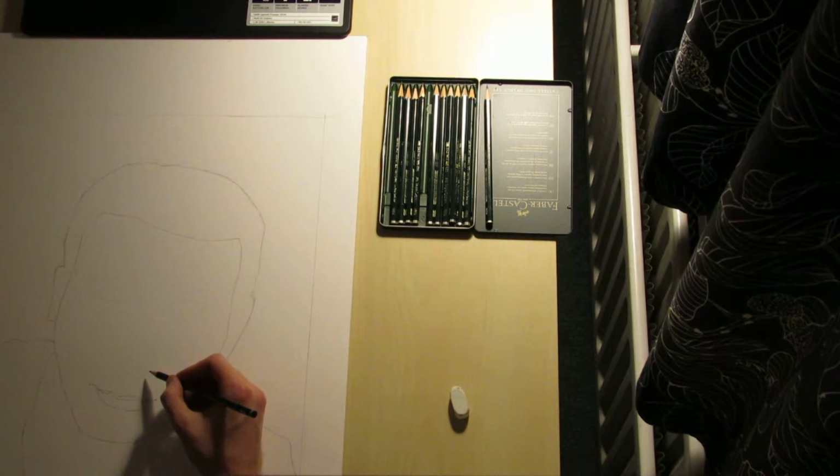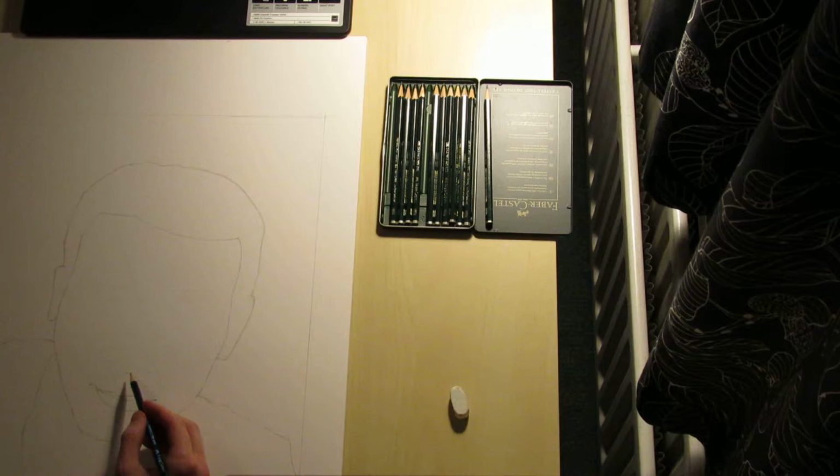And then I moved on to this point and I said in terms of width it's just inside the mouth here, the edge of the mouth, and height it's fractionally above the point that I just drew here, a few millimeters above. And then I connected the two dots.